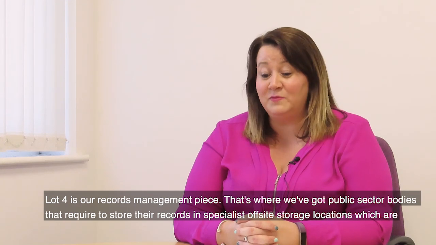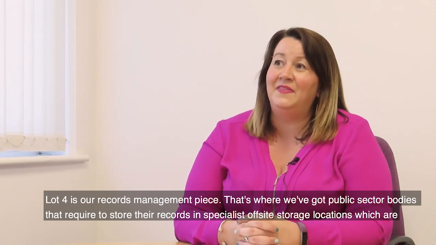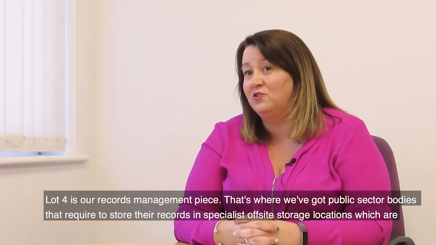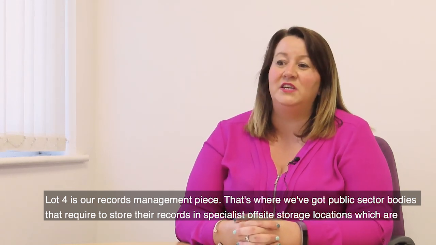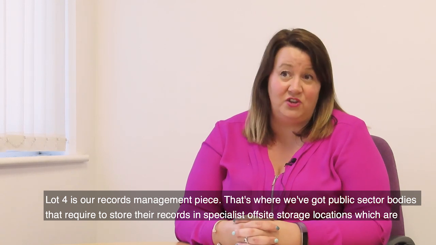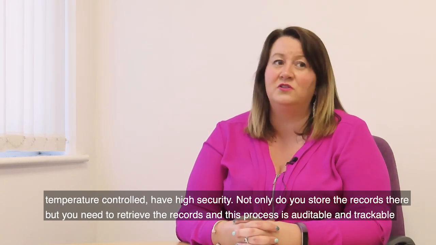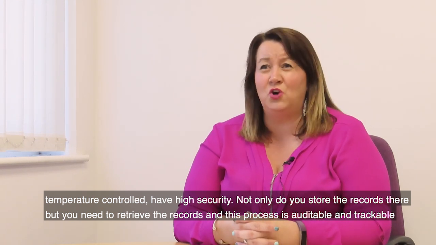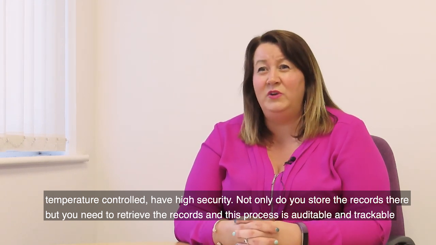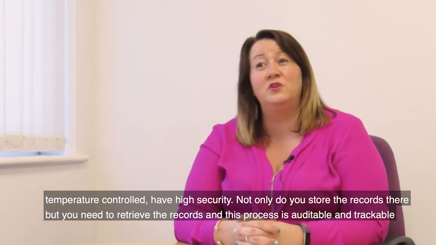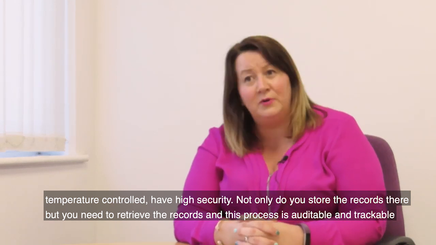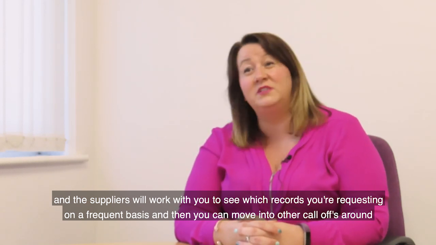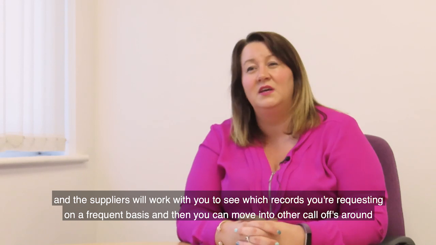Lot 4 is our records management piece, and that's where we've got public sector bodies that require to store their records in specialist off-site storage locations, which are temperature controlled and have high security. Not only do you store the records there, but you need to retrieve the records, and this process is auditable and trackable, and the suppliers will work with you to see which records you're requesting on a frequent basis.